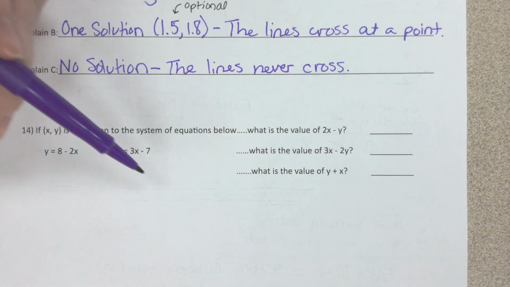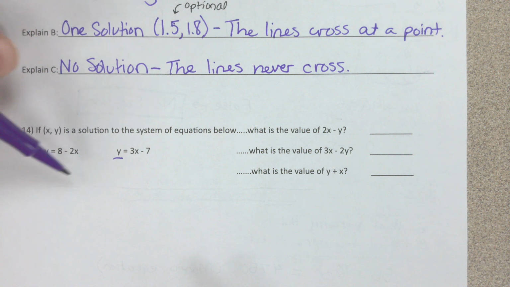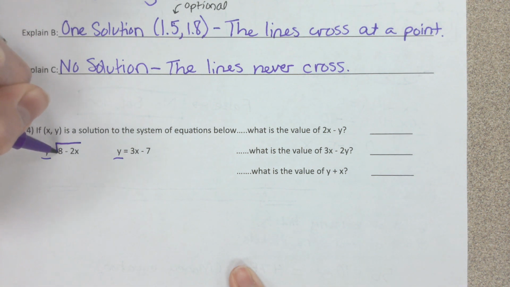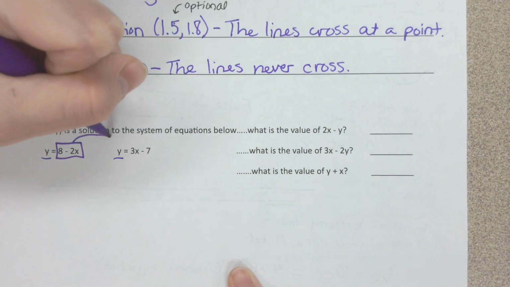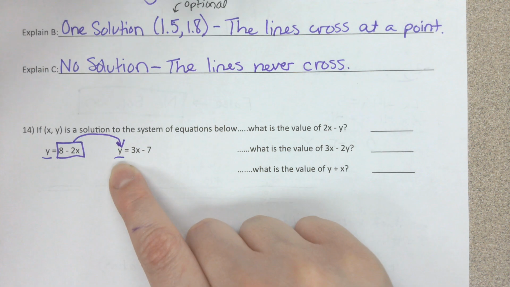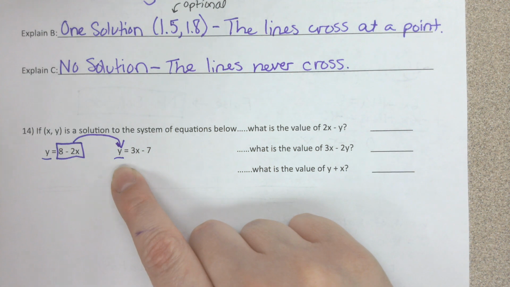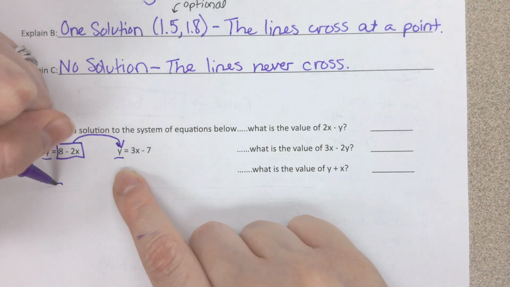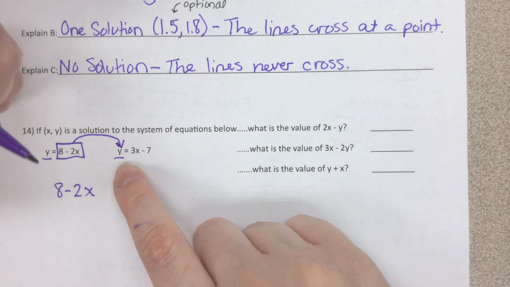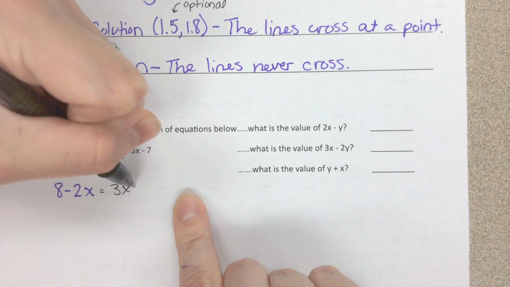So both of these equations are solved for y. Don't overthink it. Let's just take the first one. Y equals that. I'm going to put it in place of this y right here. Okay? So I'm going to write this equation, but instead of y, I'm going to write that. So we have 8 minus 2x instead of y equals 3x minus 7.